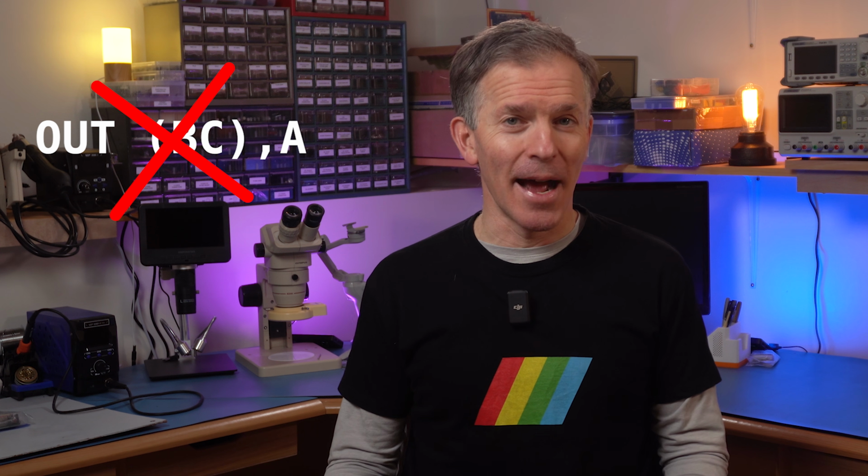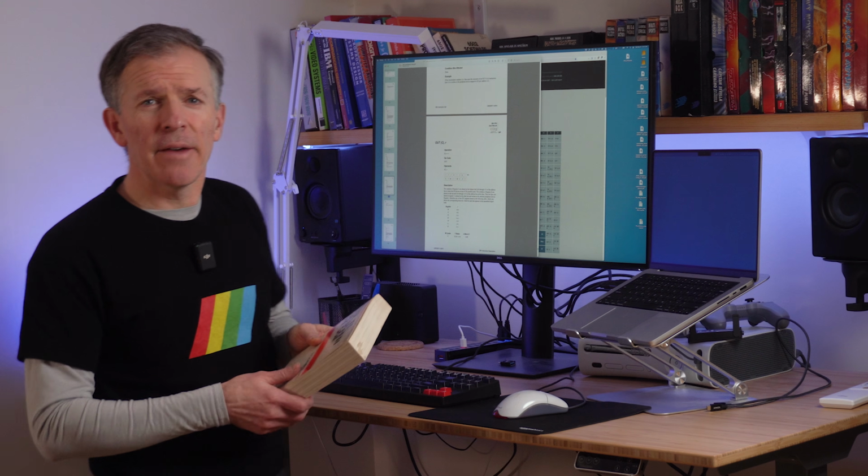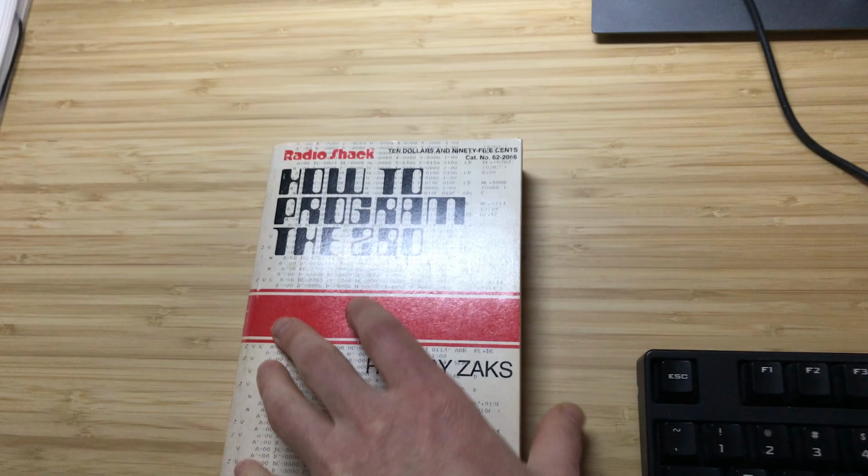Except that I just lied to you, and that is not the right syntax for out. It's actually written like this. Now you're probably saying, wait a second, that doesn't look like it puts the full value of BC on the address bus. Surely, that only puts the 8 bits from C, right? That would make a lot of sense, so let's find out. Let's have a look at the Bible of Z80 programming, How to Program the Z80 by Rodnay Zaks.